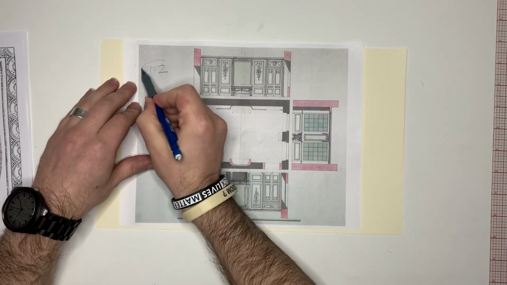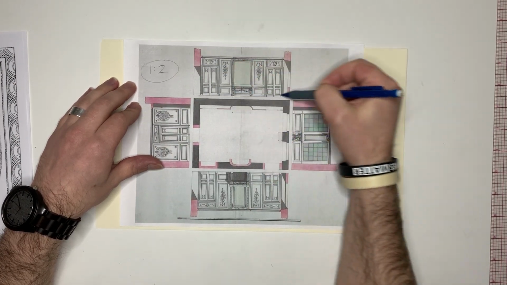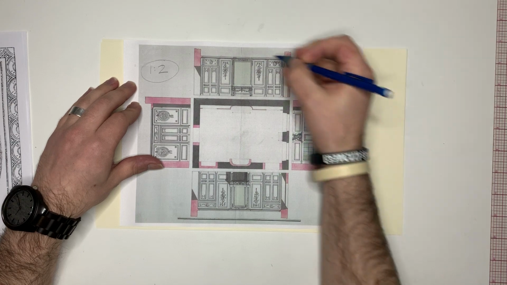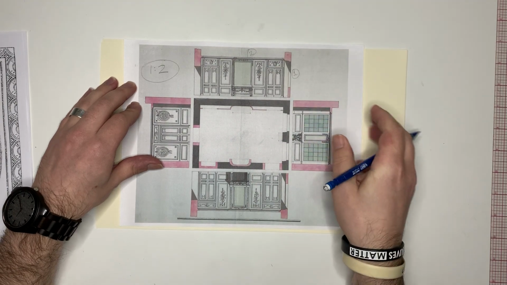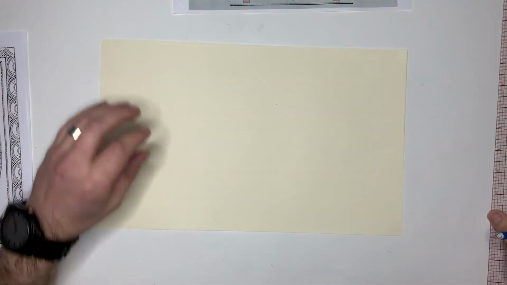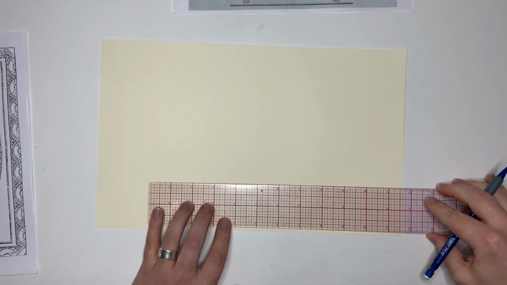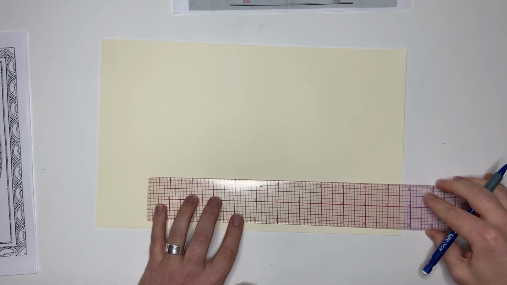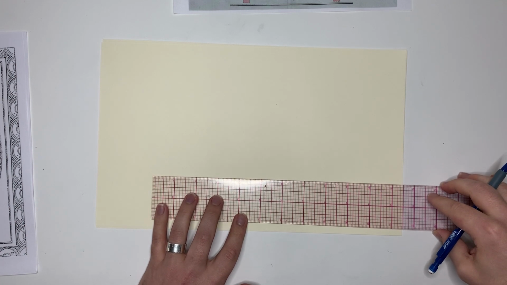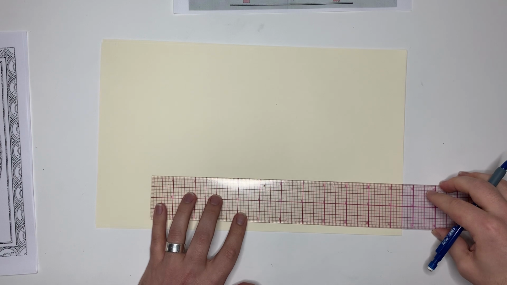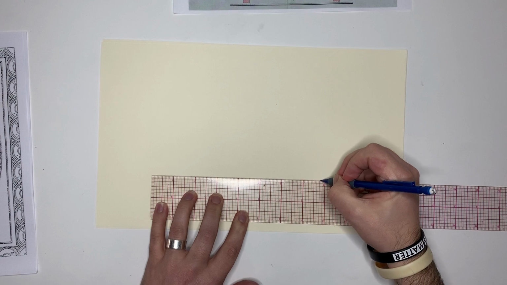And I have determined that it is twice as long, twice as wide as it is tall. So there's a ratio of 2 to 1, okay? So on my piece of paper here, I'm going to draw a picture plane that is going to have the ratio of 2 to 1. And given the size I have, I'm going to make my room 8 inches by 4 inches. All right, so that means it's going to be 8 inches.